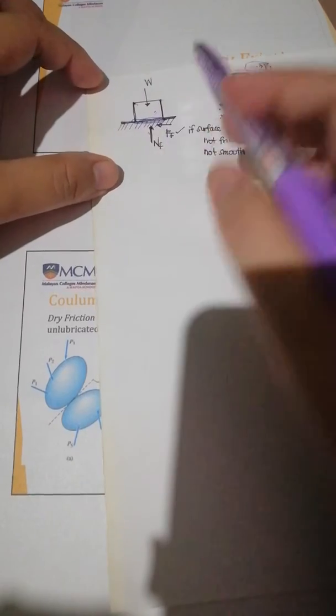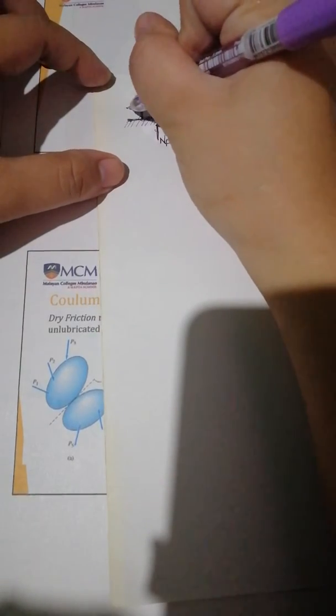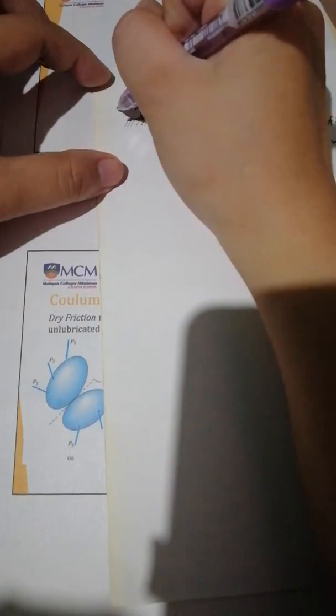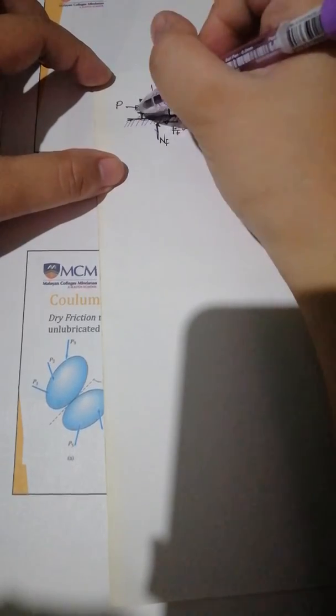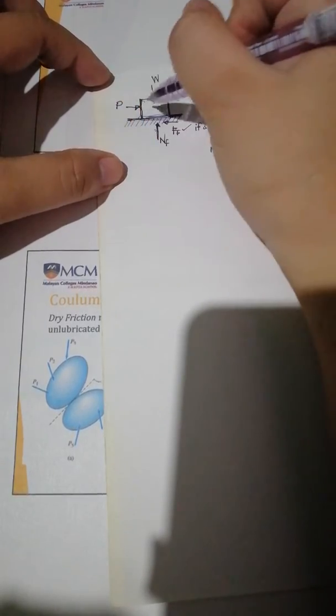Okay, so now with bodies in contact with one another, and aside from their contact with one another, if there is an external force applied to that system, say for example, we have force P that will try to push this object to the right.